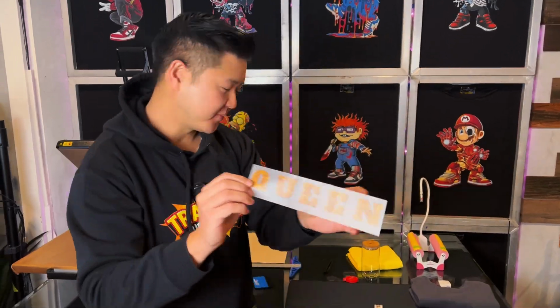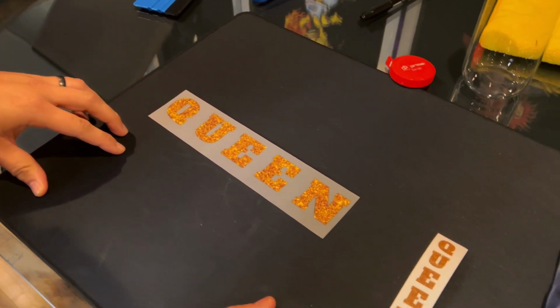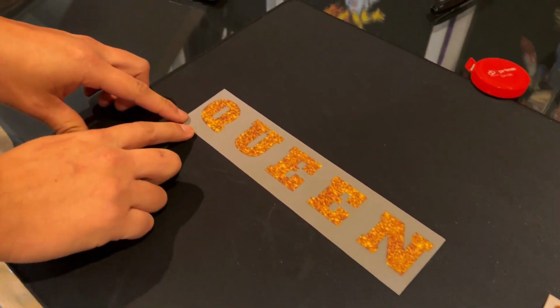What's up, superstars? We are back. We've got our transfers. Let's go ahead and take a closer look at the outcome. So first you see here is going to be the DTF and a UV DTF version. So let's take a look at the DTF version here.